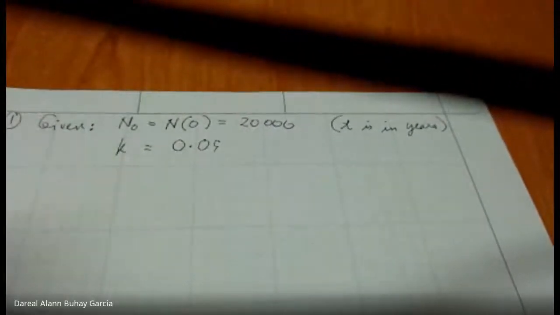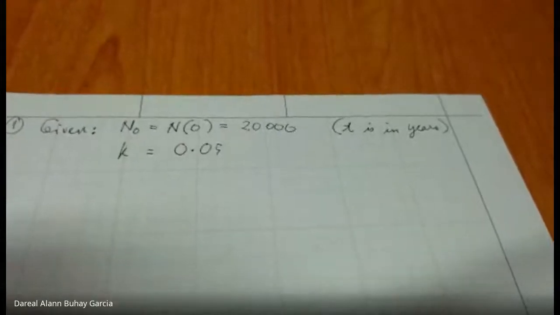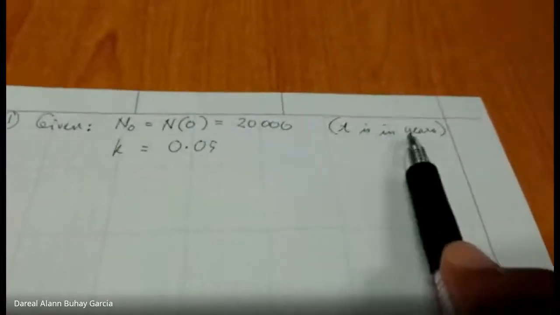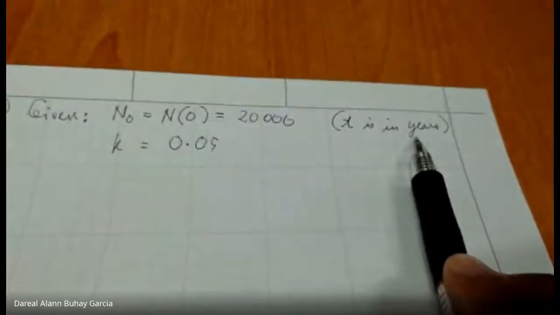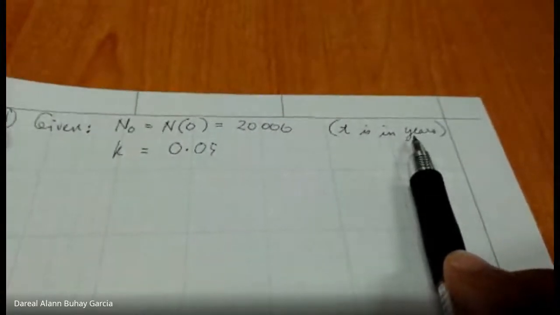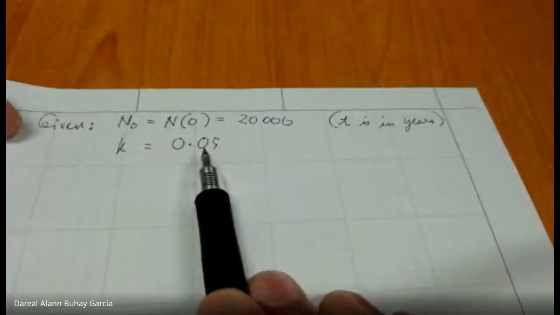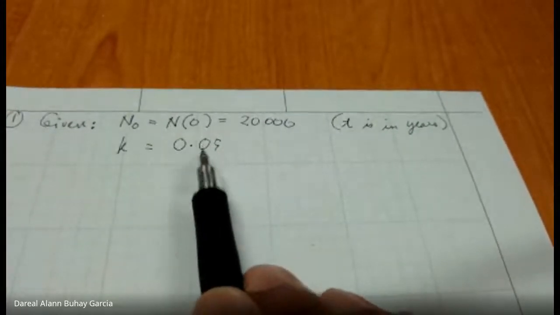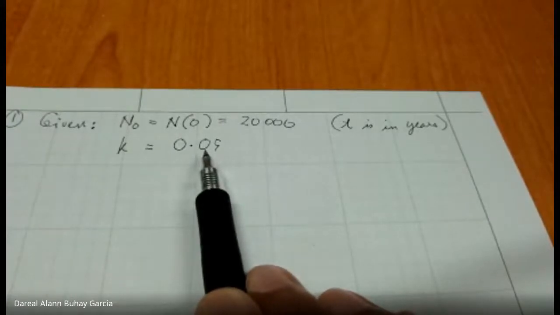Okay, kaya nga atong interest is per annum. So siguro isa na sa atong bantayon kung unsa ang rate sa atong proportionality constant, in this case interest rate, compounded continuously. Find the amount. Okay, so mao lang yung given, no?